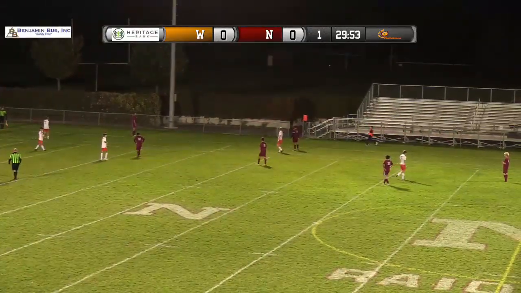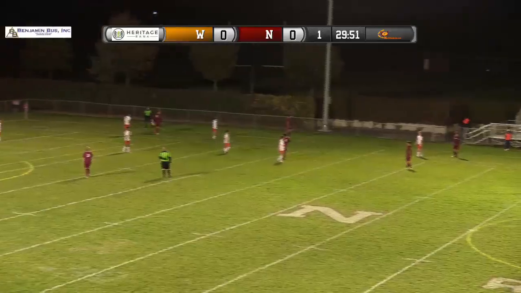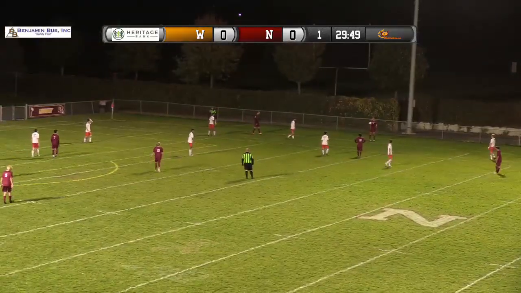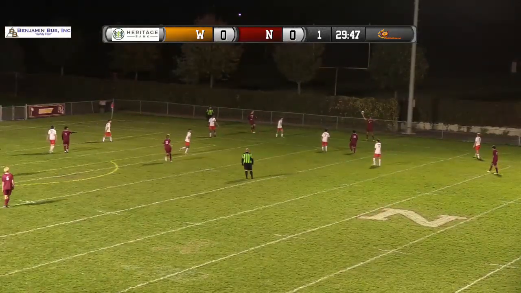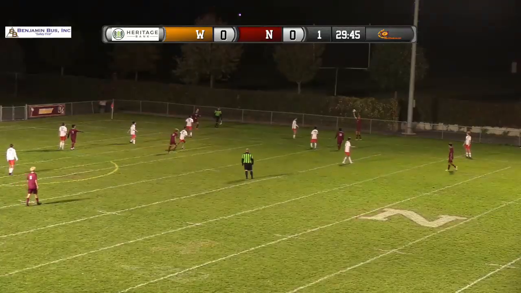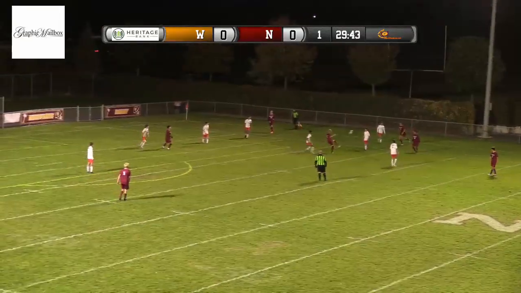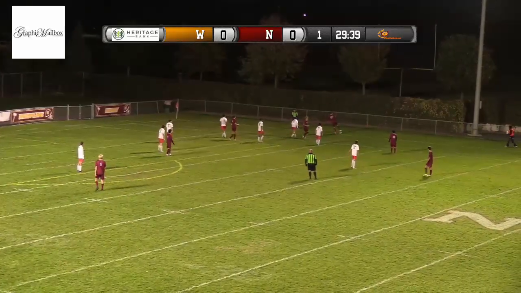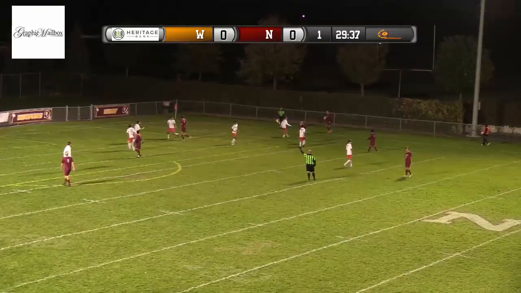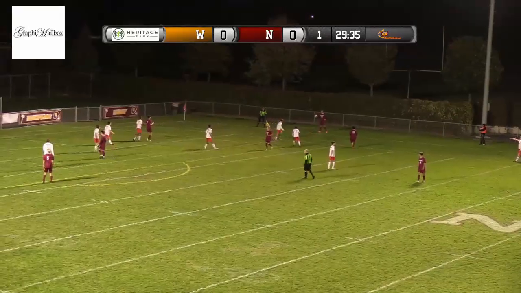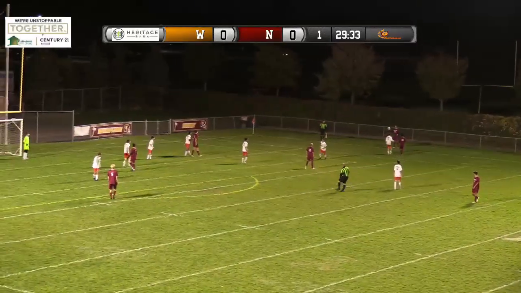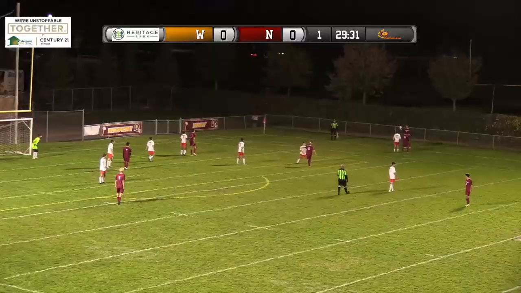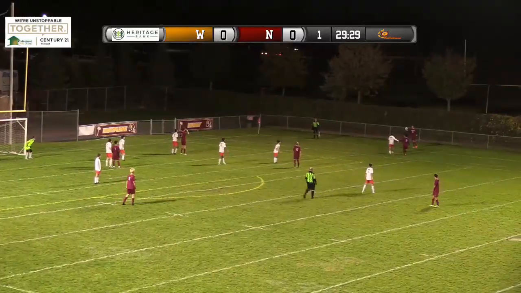Another Raider throw-in. Now the Raiders are getting that possession back that has been a big key to them this season. So it's good to see them get back into form after a rough couple of minutes to start the game. Raiders looking good now as they're deep into the Windhawks half. Looking for options. Trying to get it into the middle.